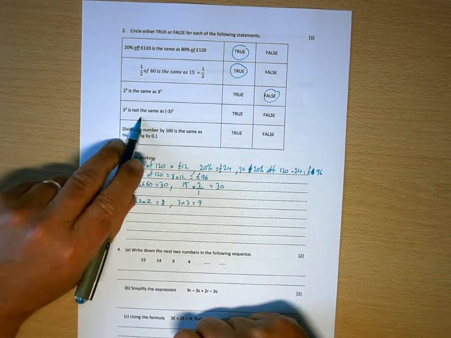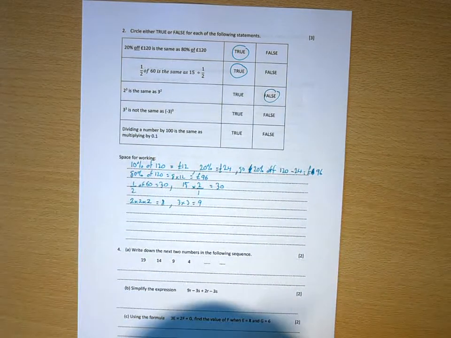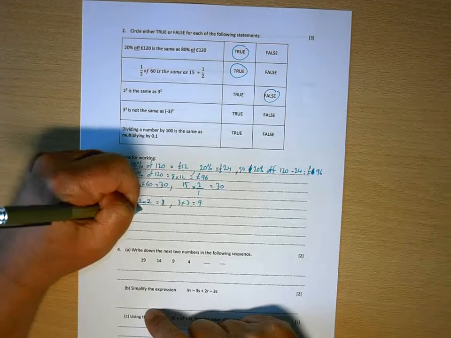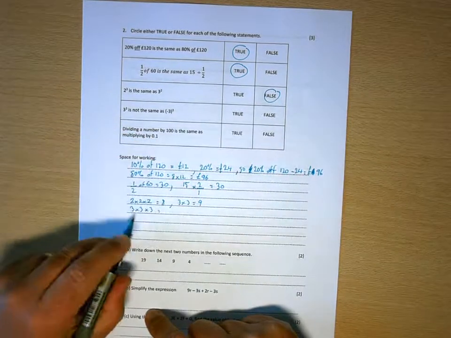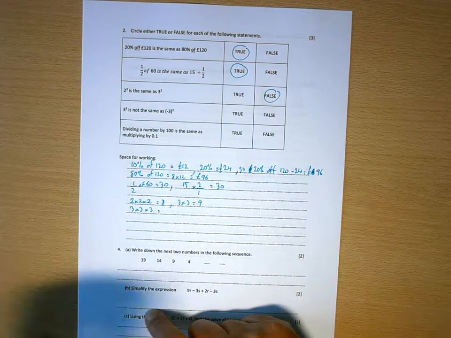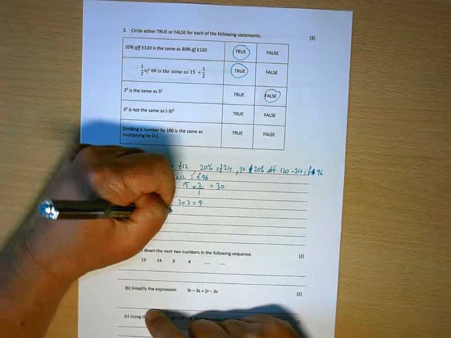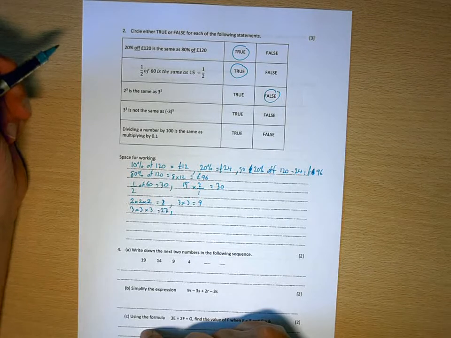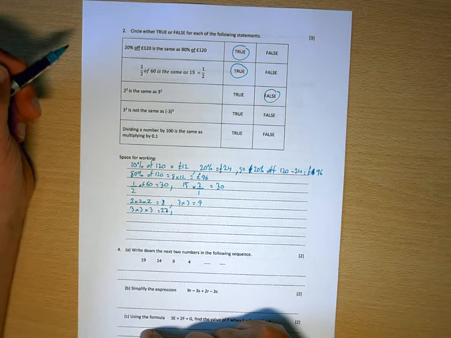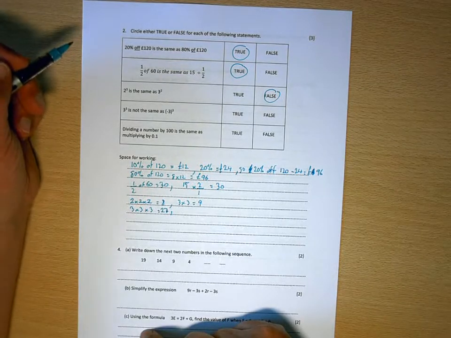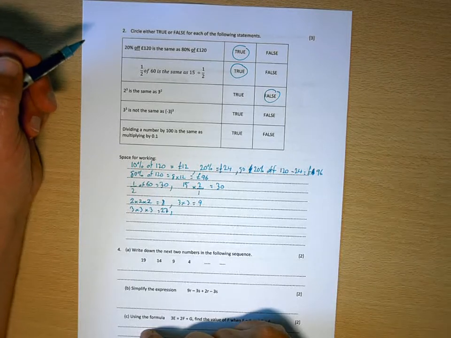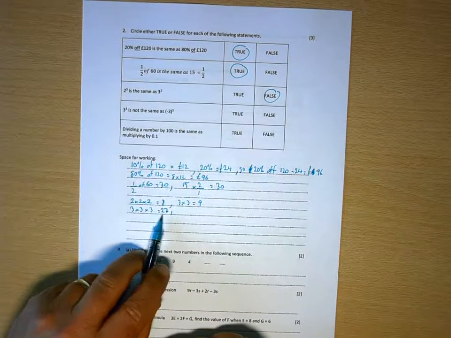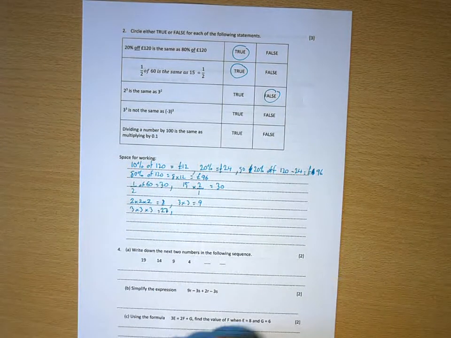3 cubed is not the same as negative 3 cubed. Well, 3 cubed, same thing again: 3 times 3 times 3. 3 threes are 9, 9 threes are 27. You should really know what 2 cubed is, what 3 cubed is, and ideally what 4 cubed is, because you may be asked a question where you have to find the cube root, which is going the opposite way. So the cube root of 27 is 3.